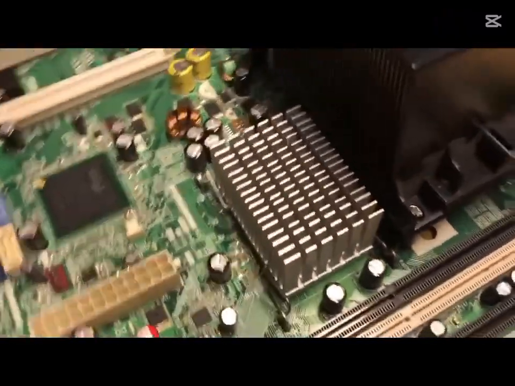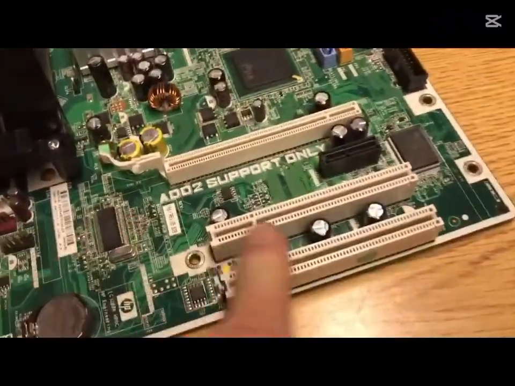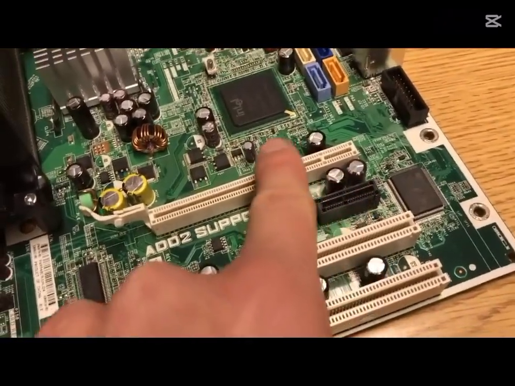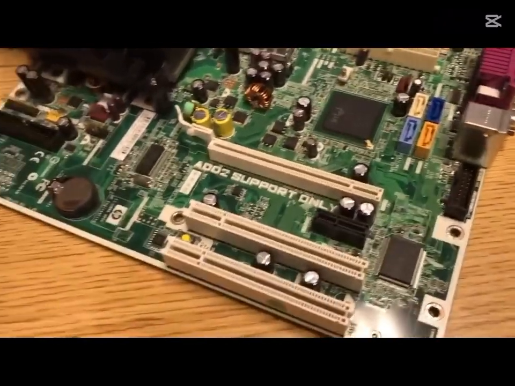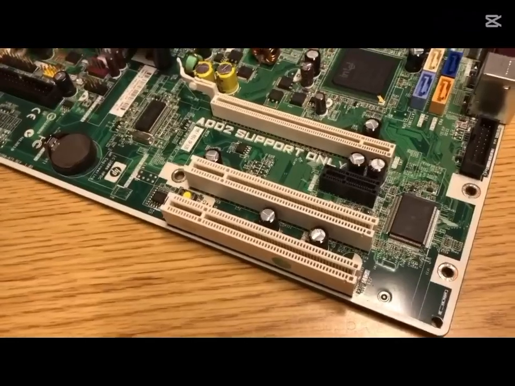Okay, the next thing I want to talk about is our expansion slots, and those reside here. 1, 2, 3, 4 on the board. And the purpose of the expansion slot is to expand the capabilities of the computer system.